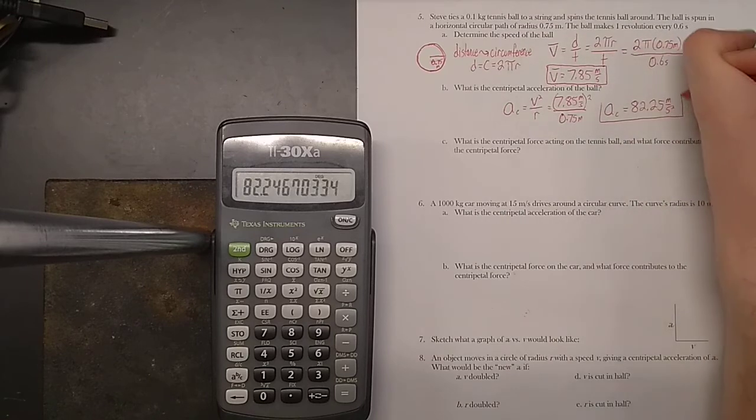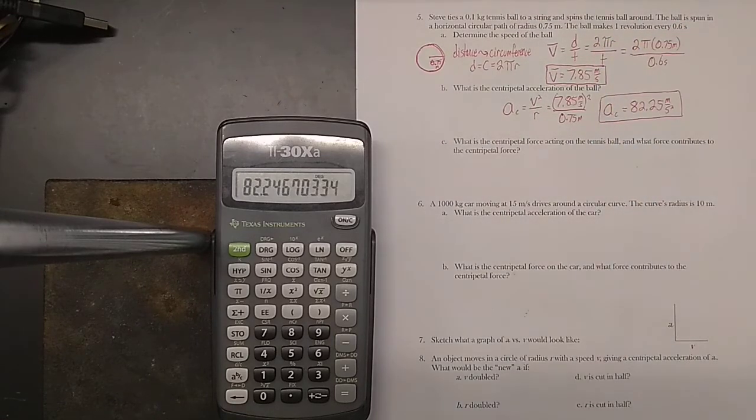And again, that doesn't mean that the ball is speeding up or slowing down. That is showing us how rapidly the ball is actually changing direction. Okay? The acceleration here has to do with changing direction, and does not necessarily have to do with speeding up or slowing down.